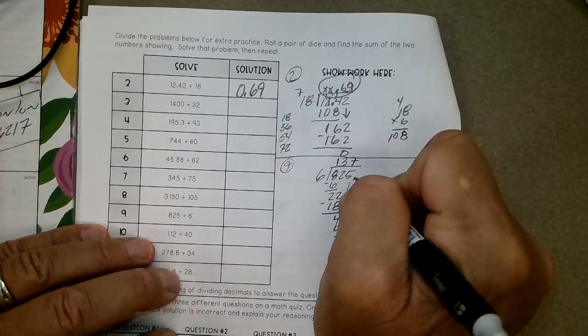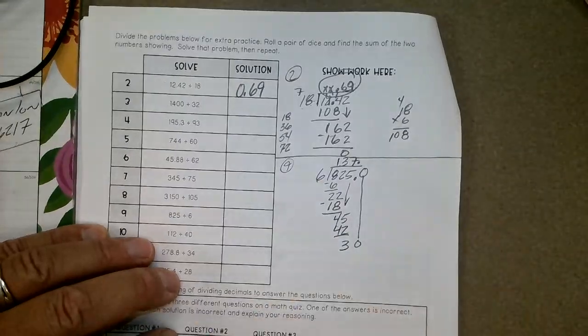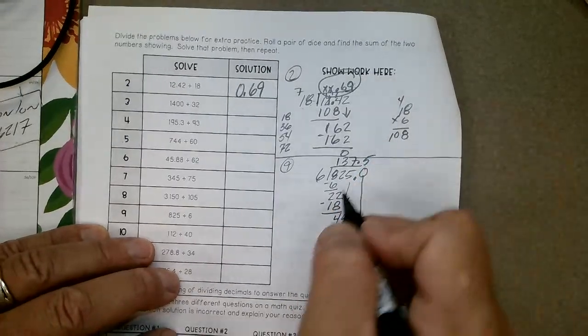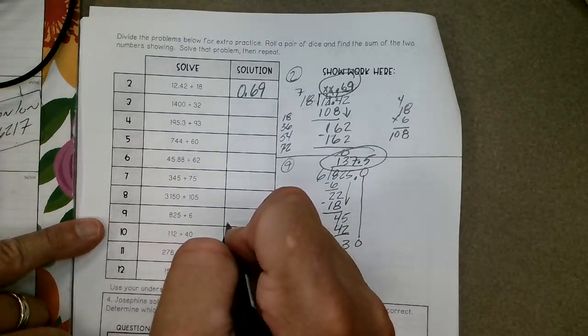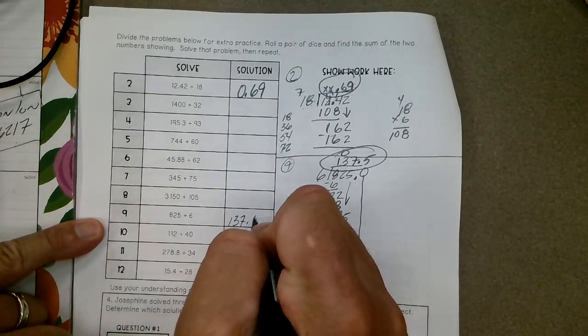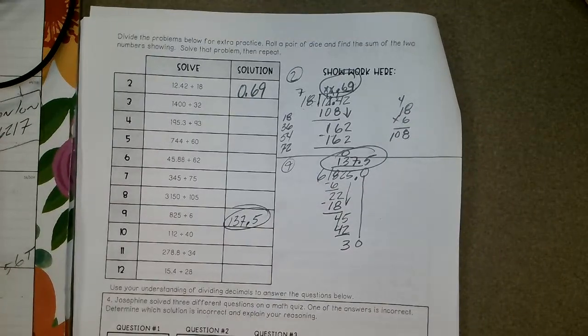All right, we don't have remainders anymore. I'm going to annex a 0 and bring it down. And 6 times 5 is 30, and there we have it. So number 9 is 137 and 5/10. Circle that up, and we're in good shape.